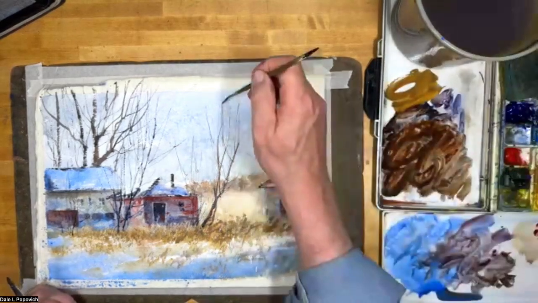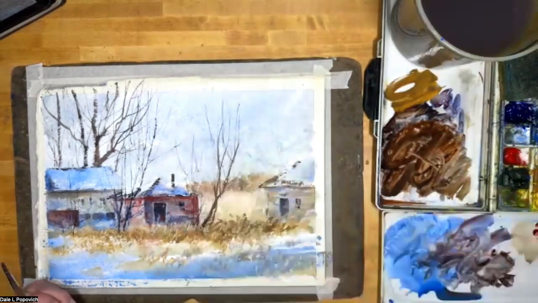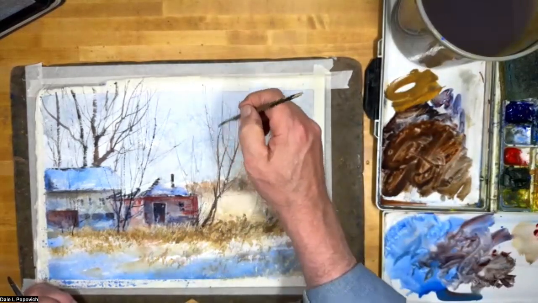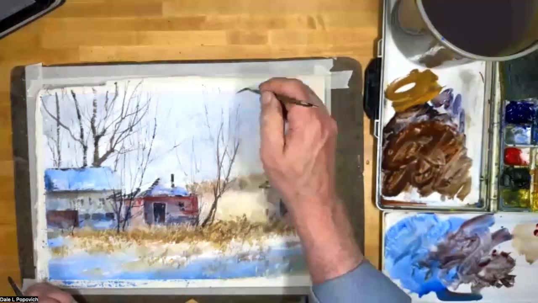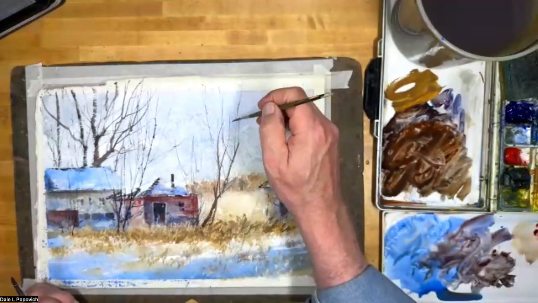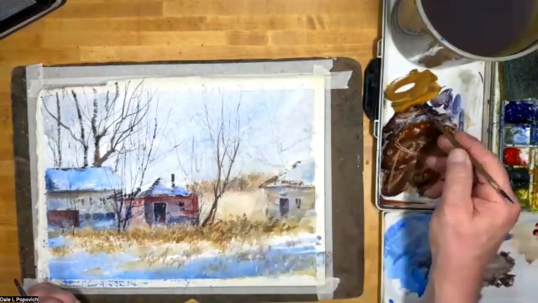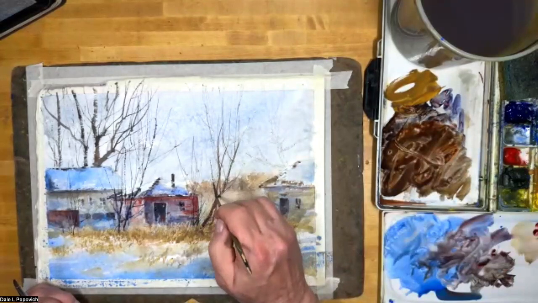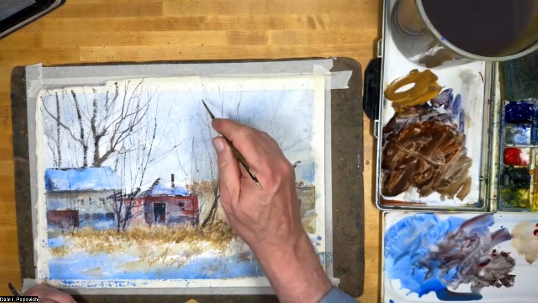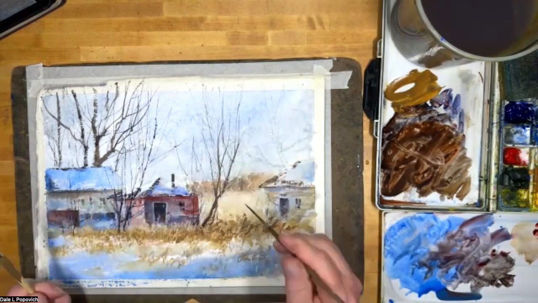And as we go out towards the end of the tree, they get lighter, they get a little bit warmer in value because it's the new growth. And this starts to help hold all of this together.